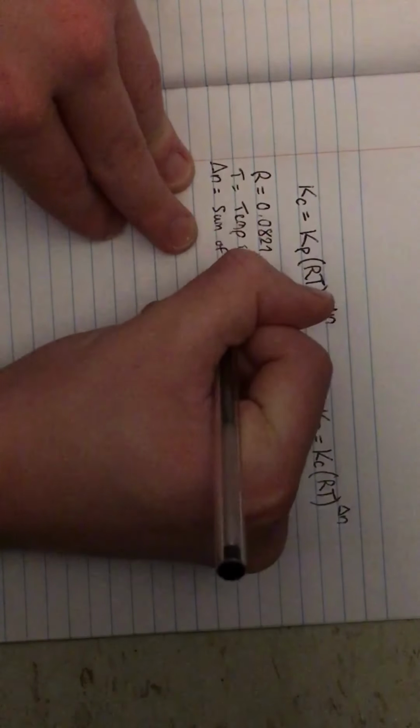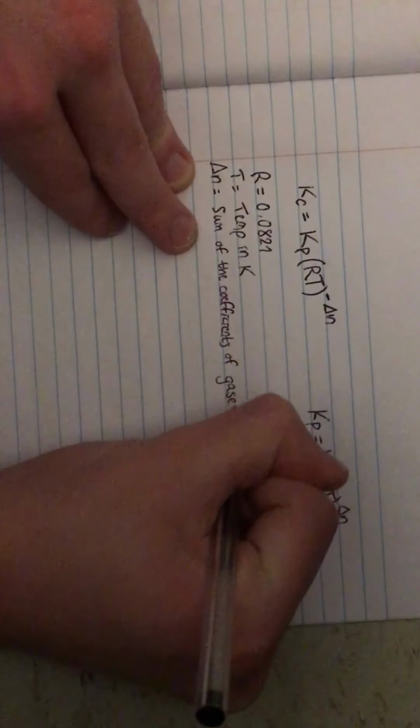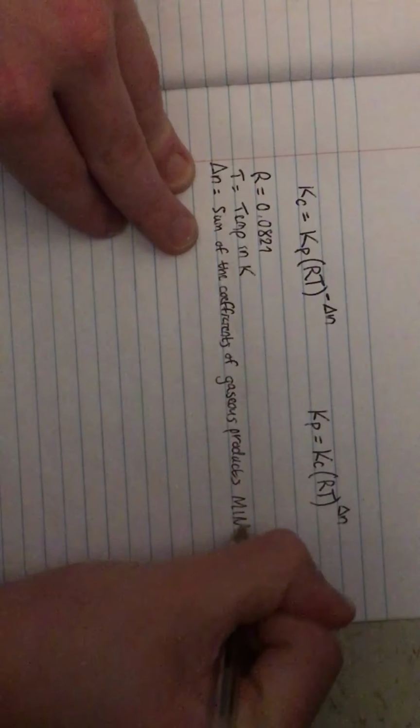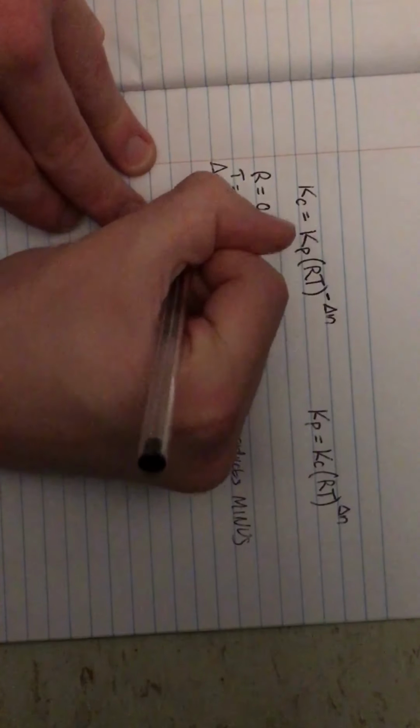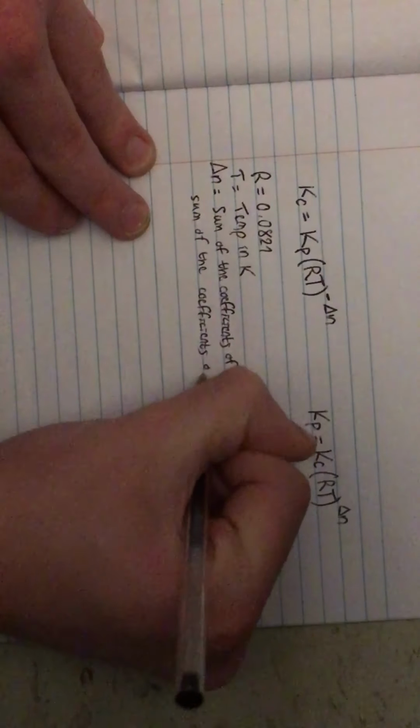The change in N is the sum of the coefficients of gaseous products minus the sum of the coefficients of gaseous reactants. Now that may be a little confusing, but I'm about to explain it.